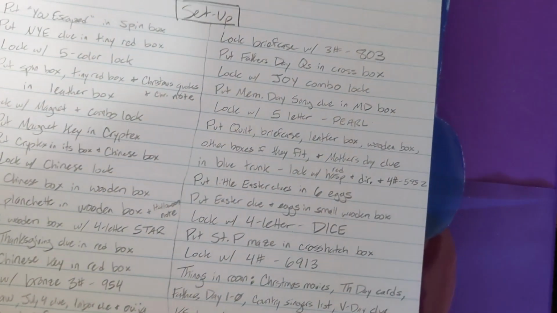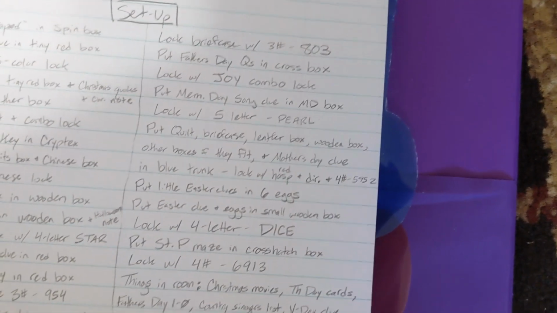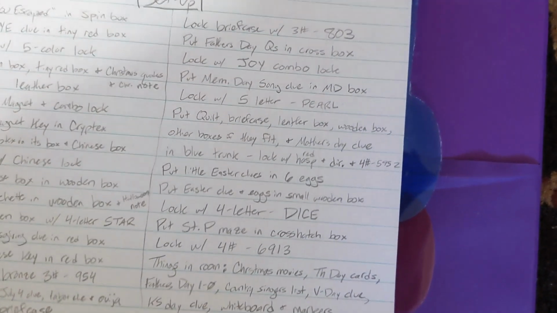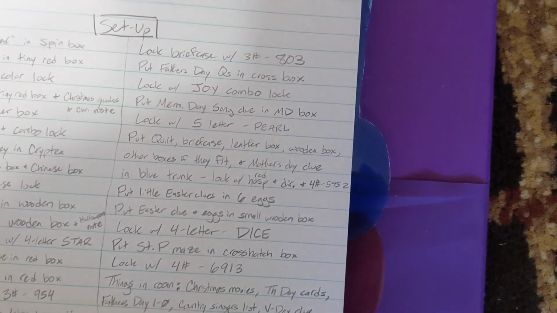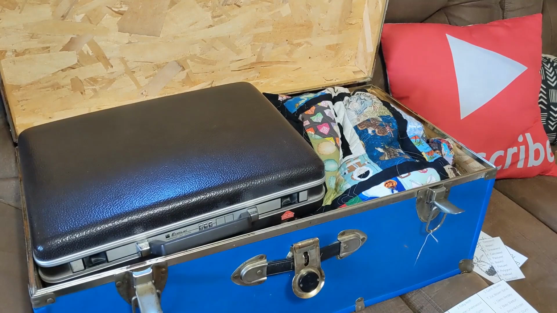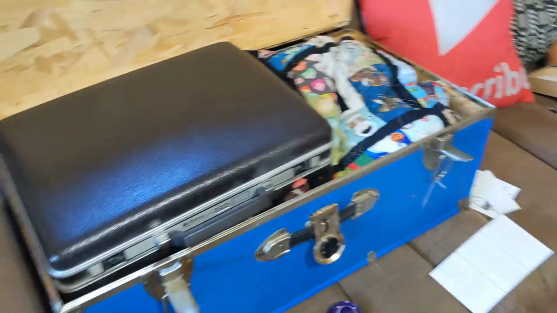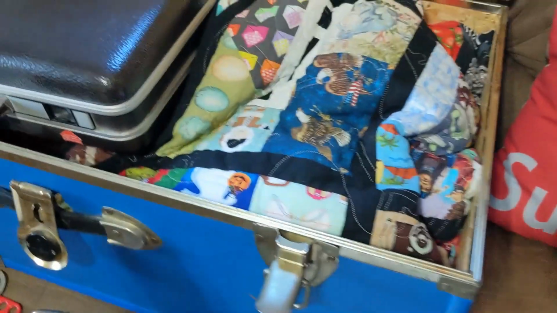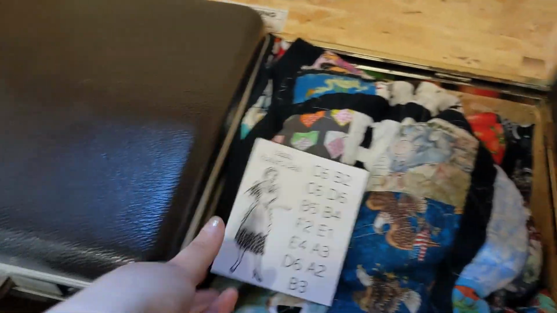So now what? Now we are putting the quilt in the briefcase and the leather box and the wooden box and other boxes as they fit. And Mother's Day clue in the blue trunk and lock it with the red hasp and the directional and the 4 number, which code is 5952. Okay. I'll be right back. Okay, done. It's so full, but that's so great. Okay, so everything is in the trunk. Oh wait, I did not put everything in the trunk. I put everything except the clue. The clue. Okay, I'll probably stick this between some boxes, but for now it can be right there.